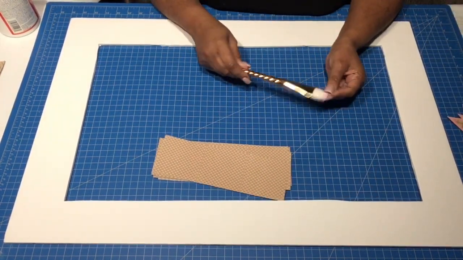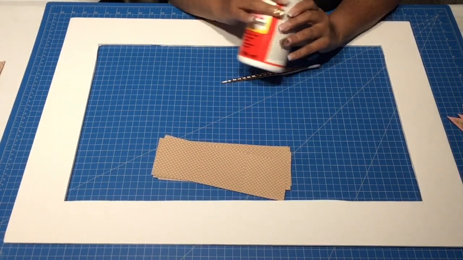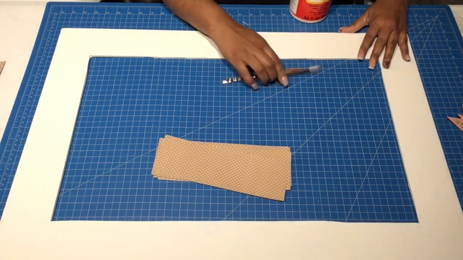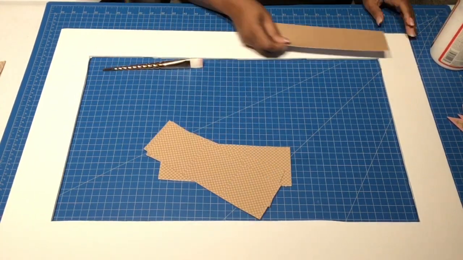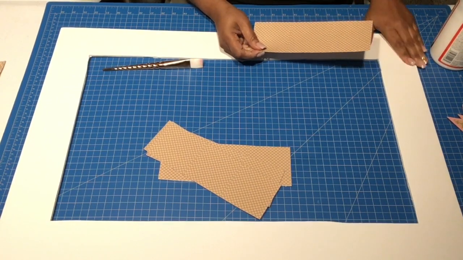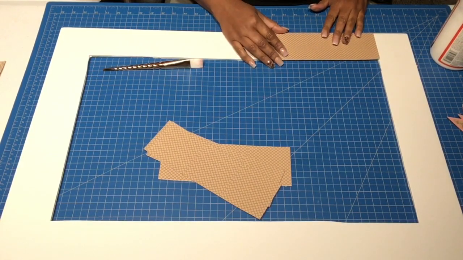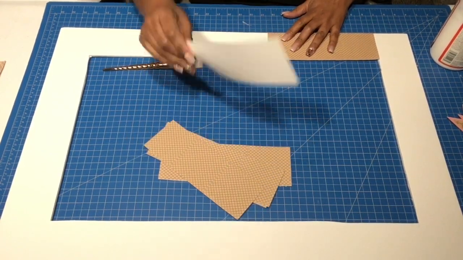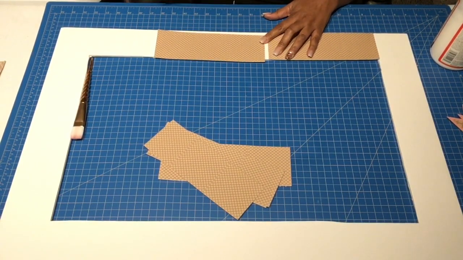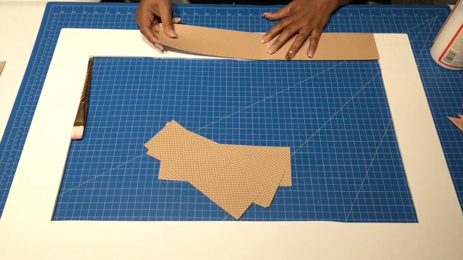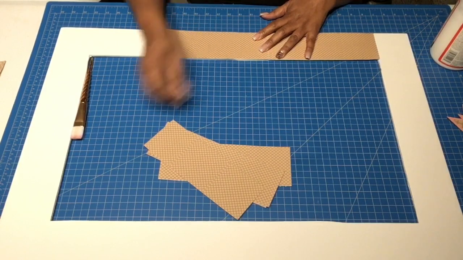I have my brush and Mod Podge. What I'm going to do is grab my cutouts and start from the bottom left side right here. You just need to add the cutouts on. If you have a directional pattern, make sure you align it correctly. Just make sure that they align well.